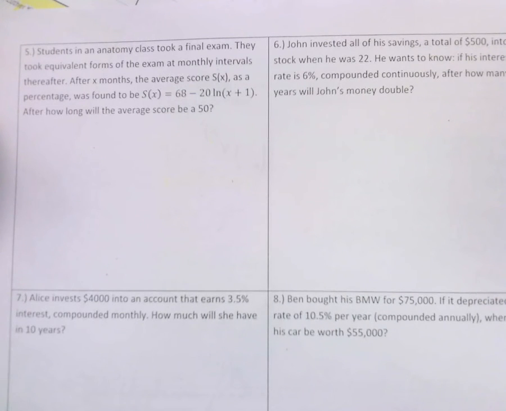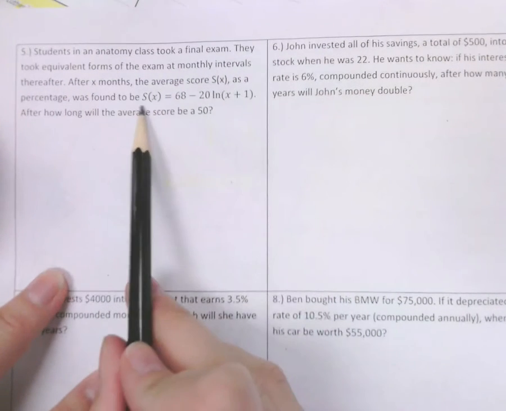Students in an anatomy class took their final exam. They took equivalent forms of the exam at monthly intervals thereafter. After x months, so it's telling you x is what? Months. The average score, S of x, so S is your score as a percentage, was found to be blah. After how long will the average score be 50? So they give you the equation.